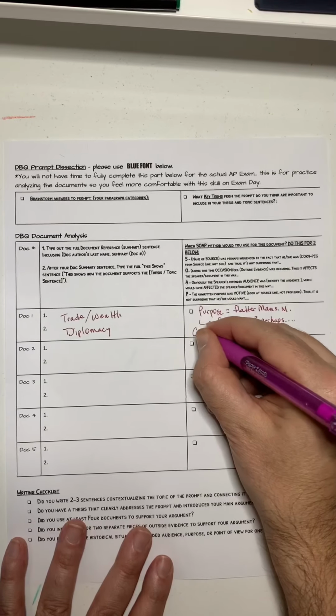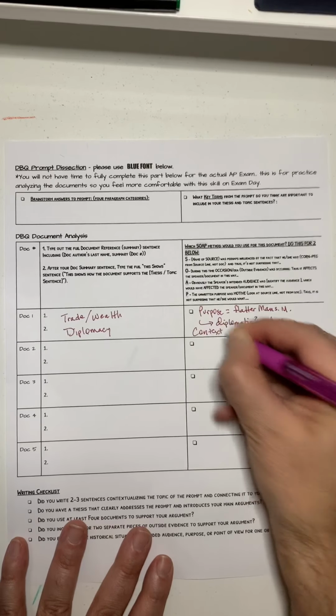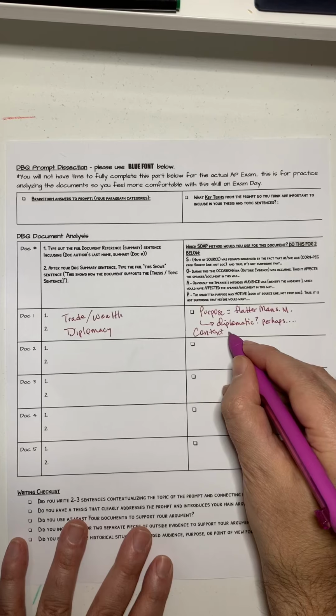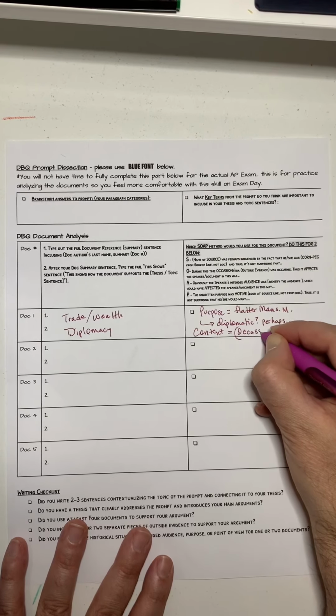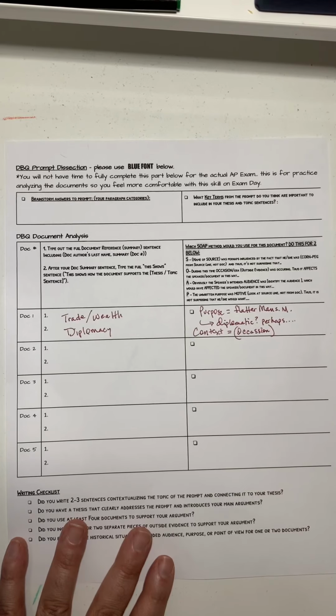What I would probably use, however, is my knowledge about why Mansa Musa is in Egypt in the first place. I would use context or occasion. Okay, he's on his way to Mecca. He's doing his Hajj, the pilgrimage that every faithful Muslim is going to do at least once in his life.